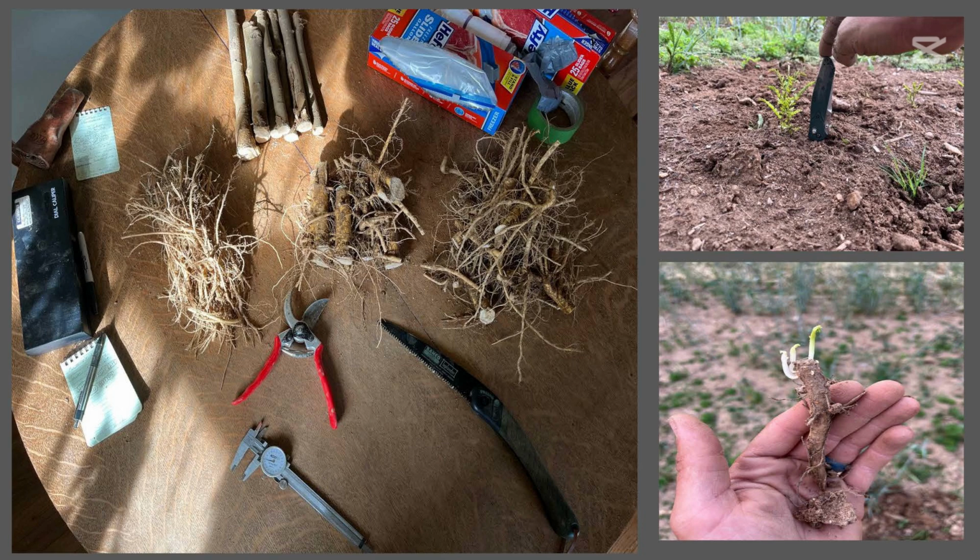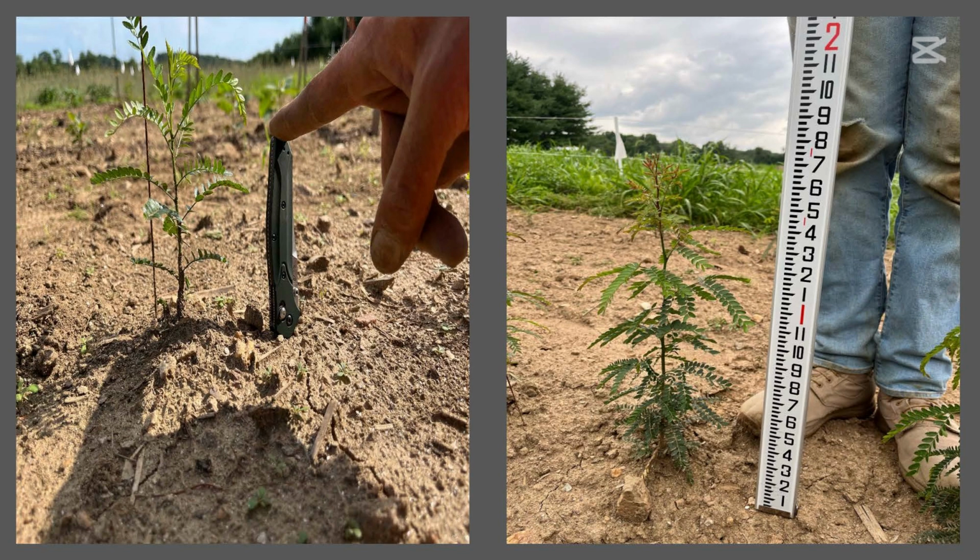And then here, it's very scientific, but that pocket knife is 4.5 inches long. So these were all stuck in the ground early March, and we're in zone 7A. It's very different than up here, I'm sure. But that's on June 5th. We're having good sprouts come up, and that's early enough in the season that I feel confident we could end up with a tree out of that.